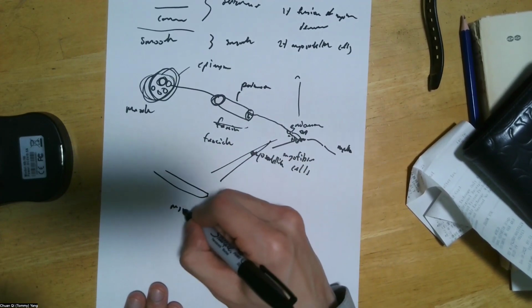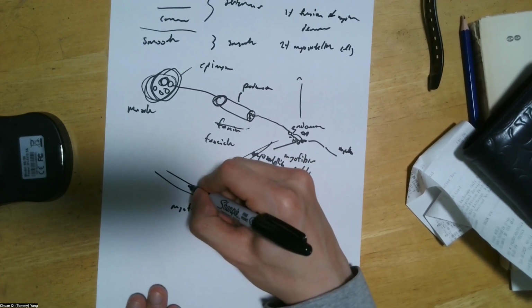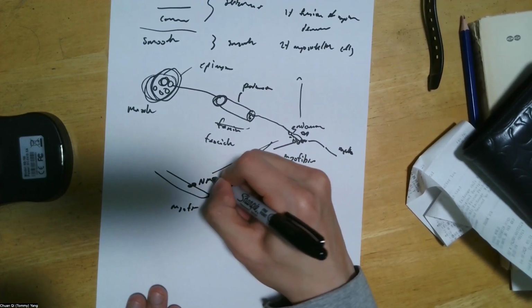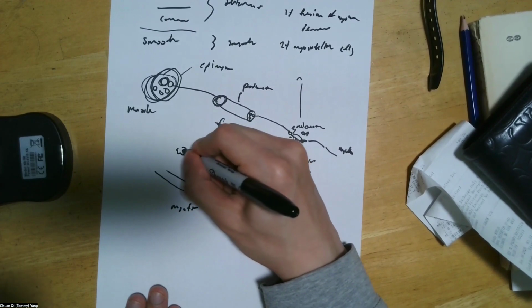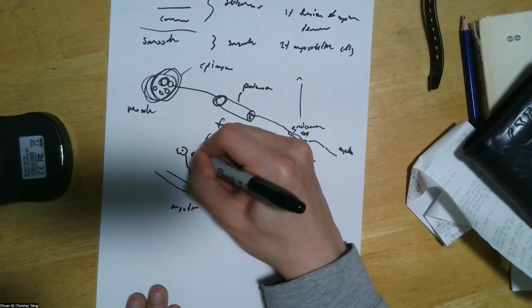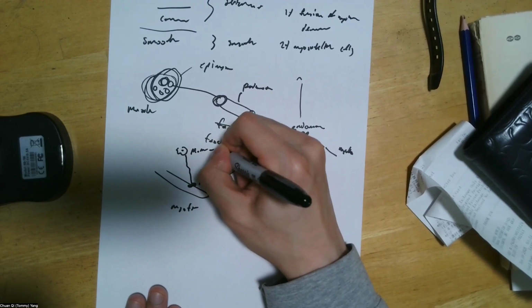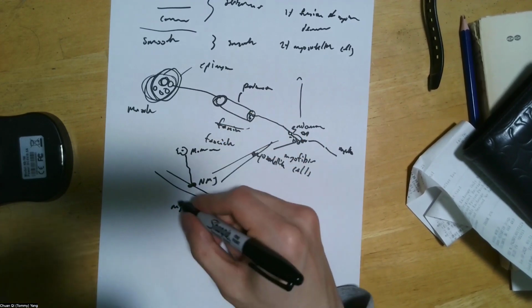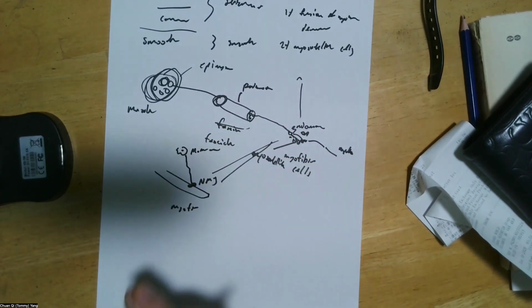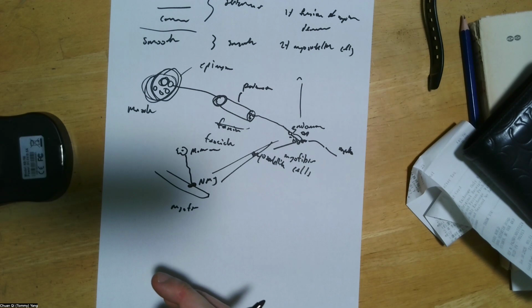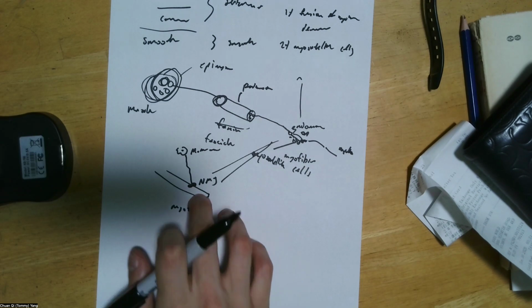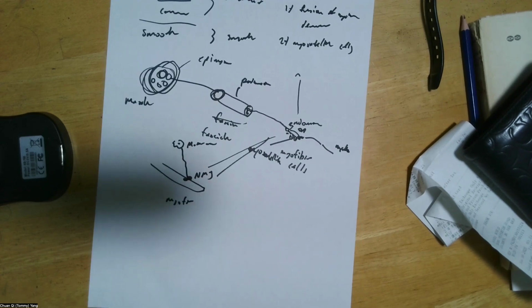We have a myofiber. We're going to have an NMJ. Well, better yet, let's just draw it. This is a neuron, a motor neuron specifically. It attaches into the NMJ onto a myofiber. And this is basically the sort of organization. The myofiber, NMJ, and motor neuron combo is called a motor unit.